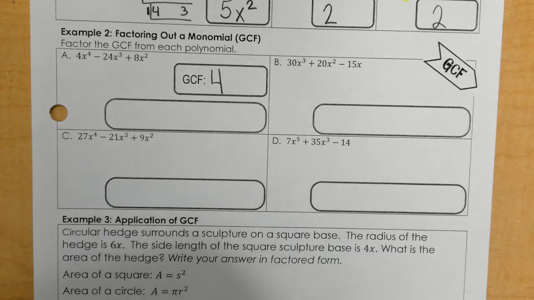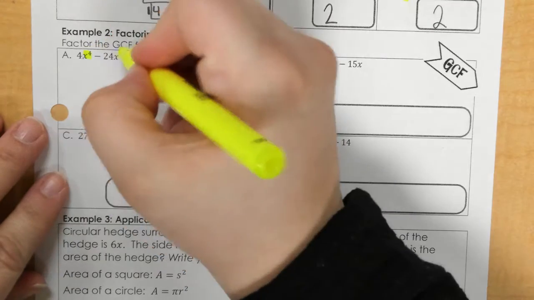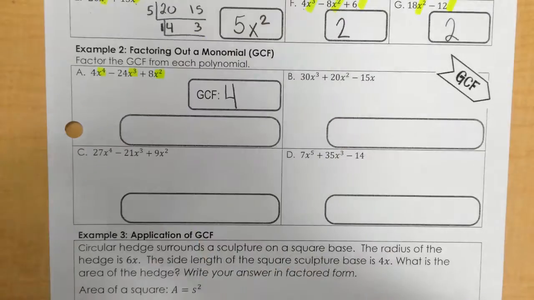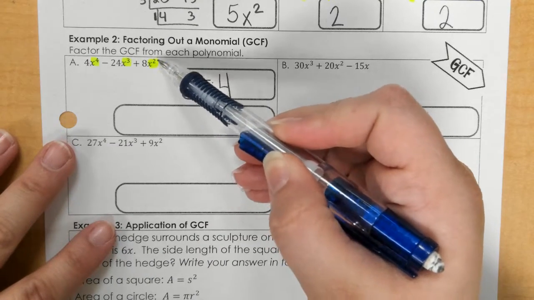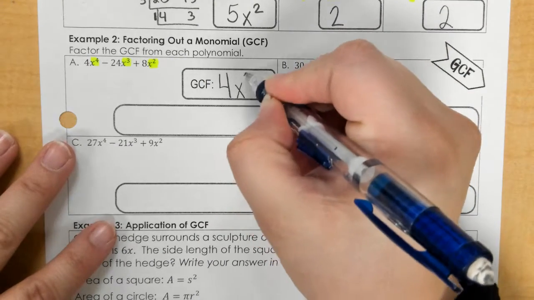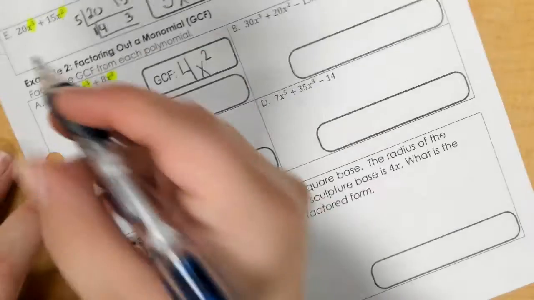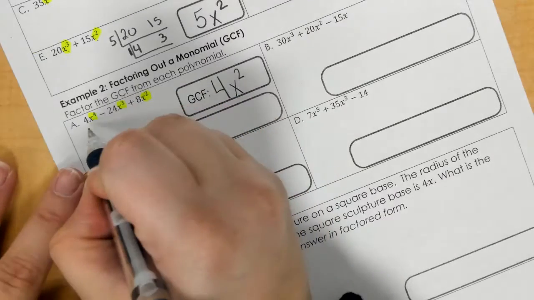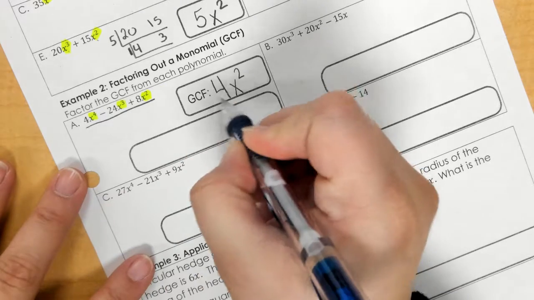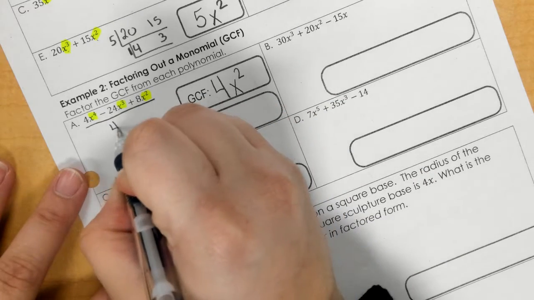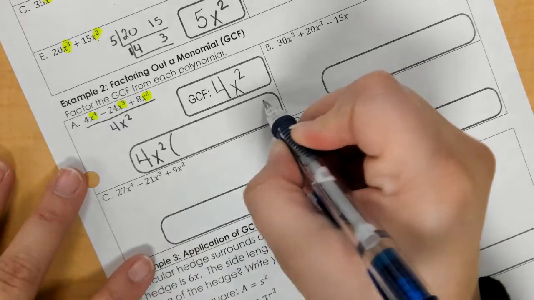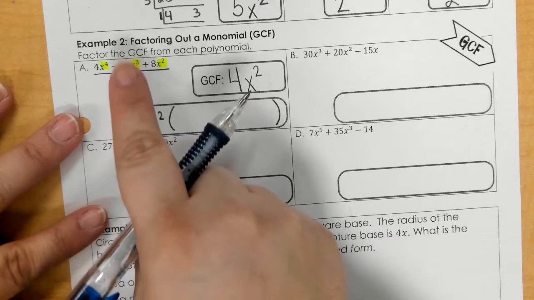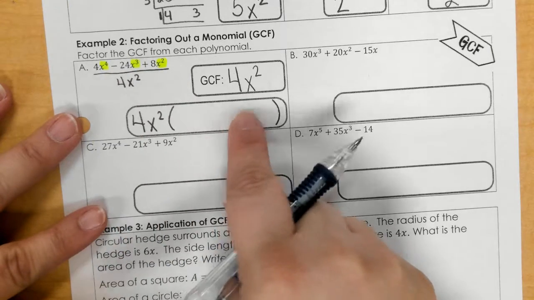And so I know 4 can divide evenly into 4, 24, and 8. Okay? Then I look at those x's. I have x to the 4th, x to the 3rd, x to the 2nd power. Okay? Since I have a small x squared, that is what I'm going to take out. And so what I do to factor it out is I rewrite that monomial, the GCF, right underneath it. I bring it down here, and now I want to divide and then put those answers here.